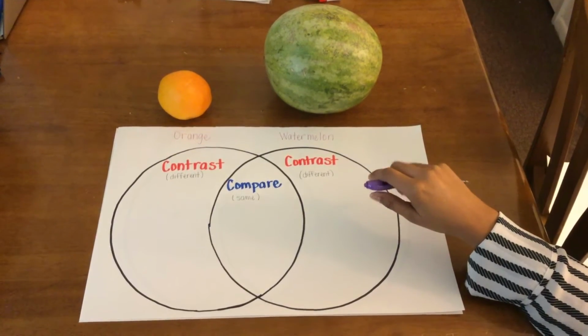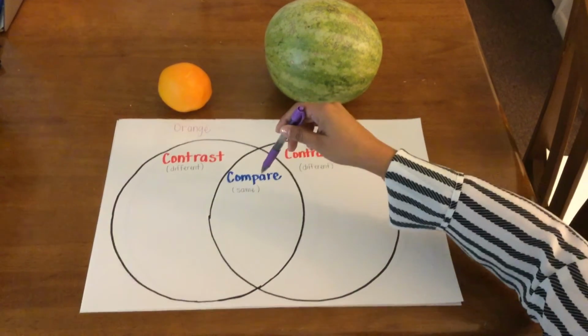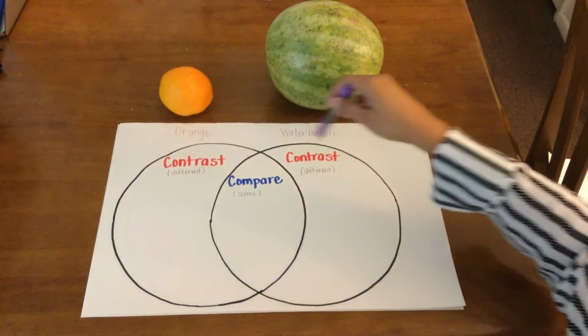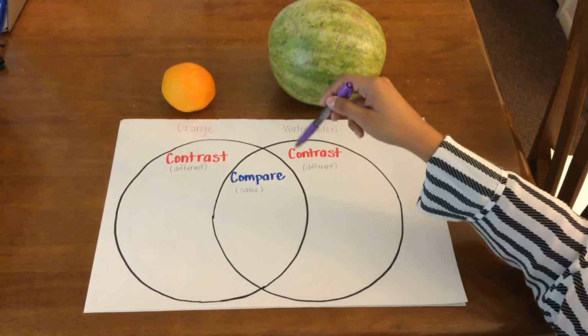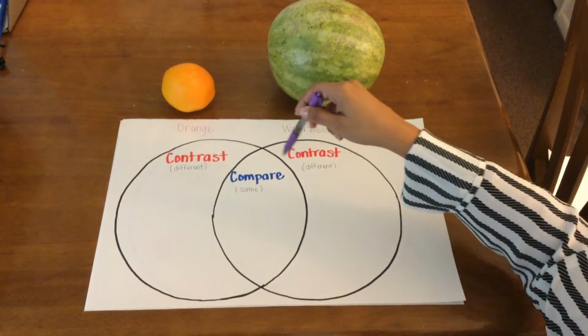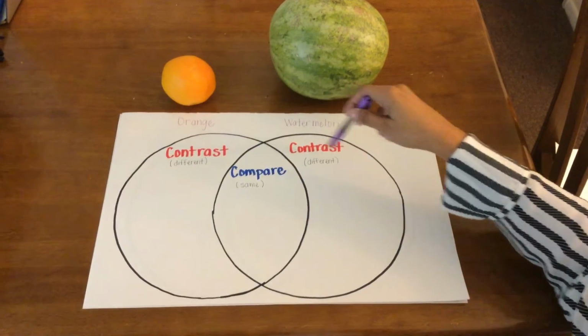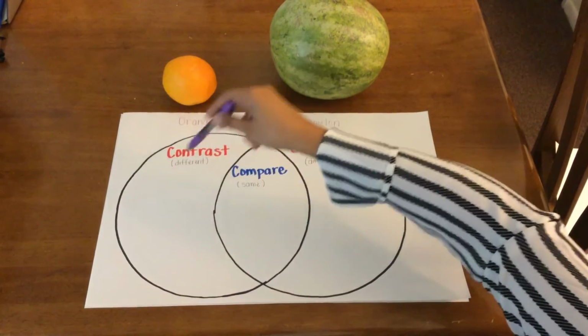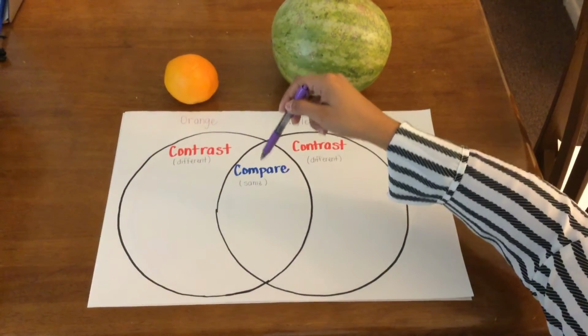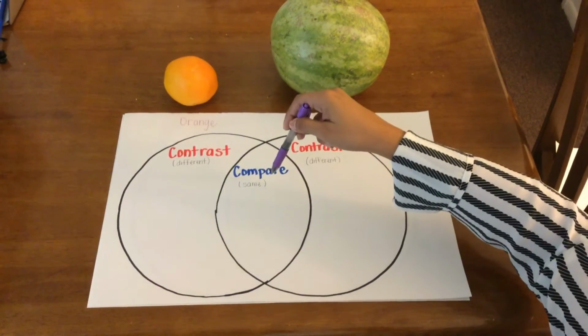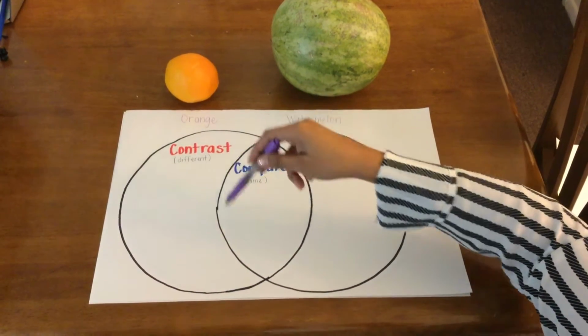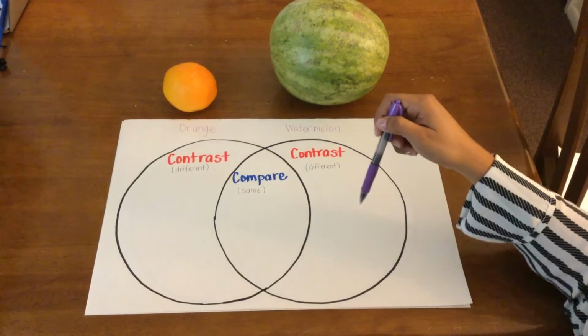Okay, boys and girls, when we compare and when we contrast, we use this diagram. This diagram is a Venn diagram. On the outside circle, as you can see in red, here you list how the things are different. And in the middle, you compare, where you state how both things are the same.